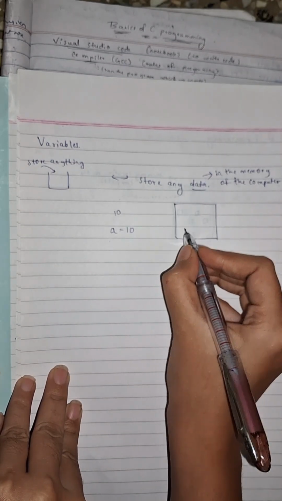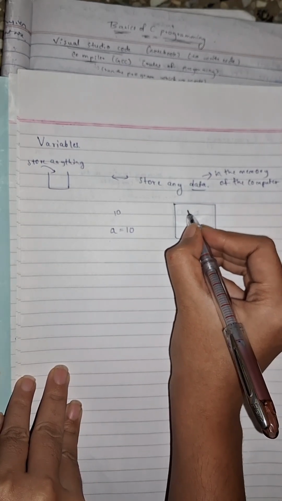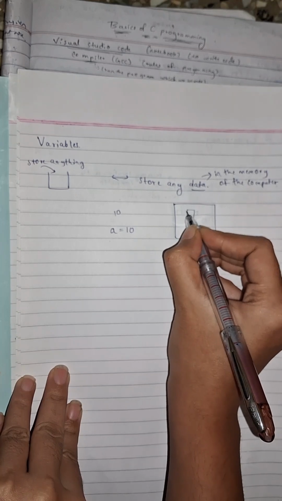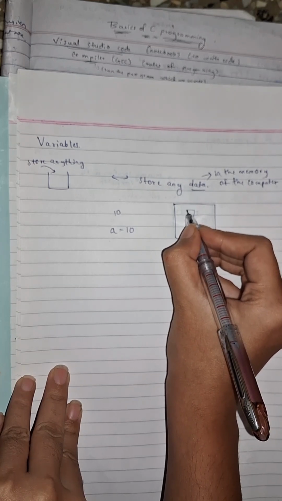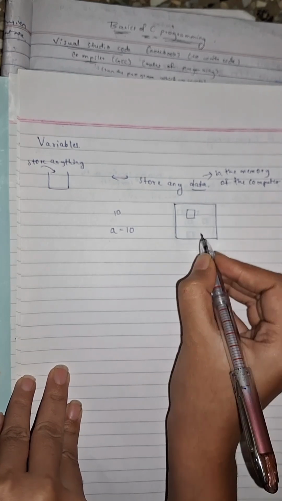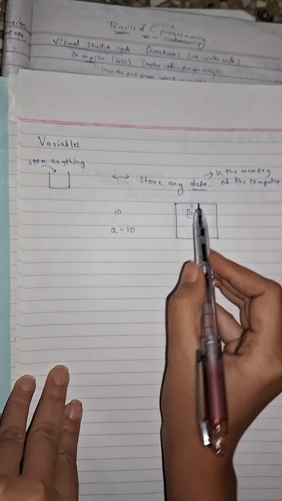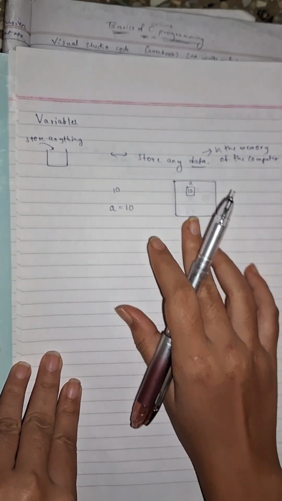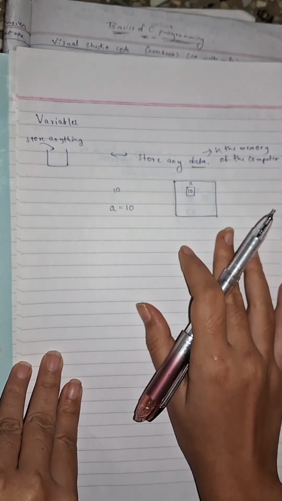So in the memory, a space will be created, and in that space the 10 and the variable name are stored. Like this the process will happen.